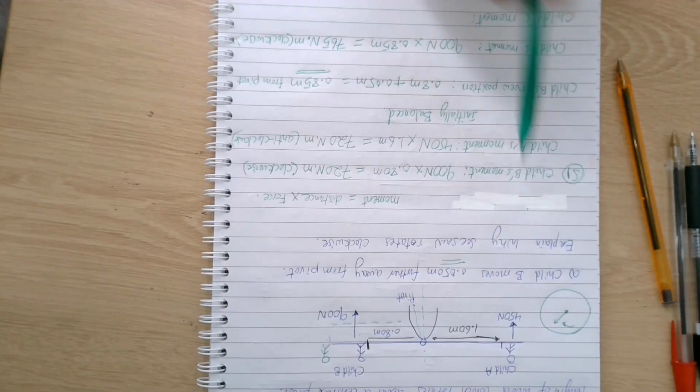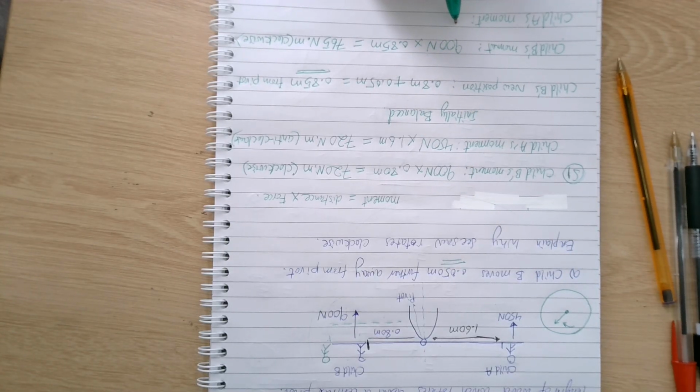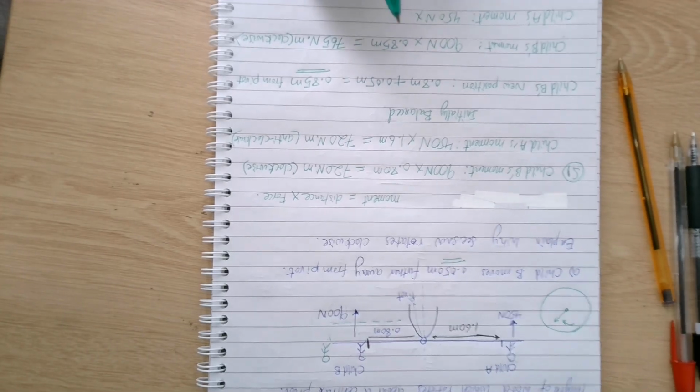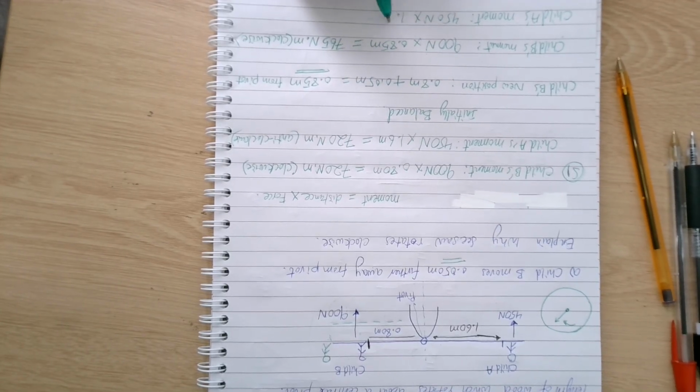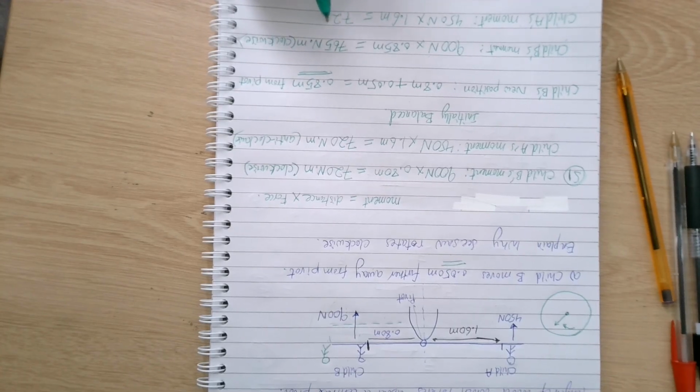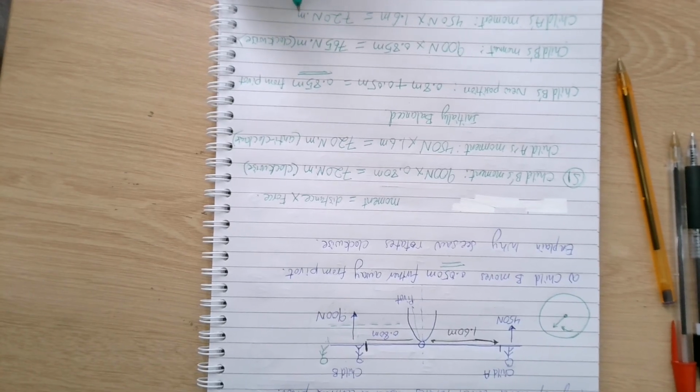There's no change to the location of child A, so 450 Newton multiplied by 1.6 meter is equal to 720 Newton meter.